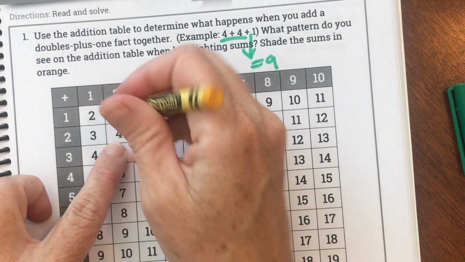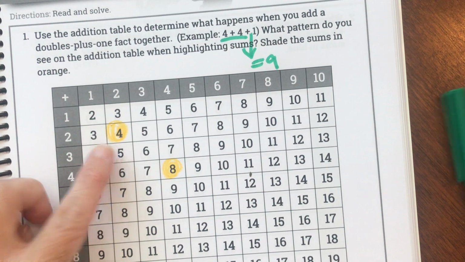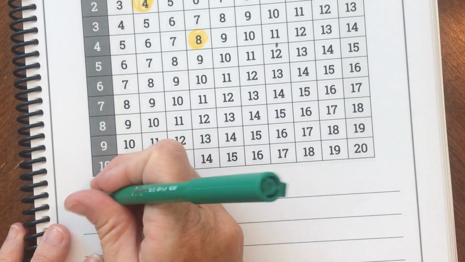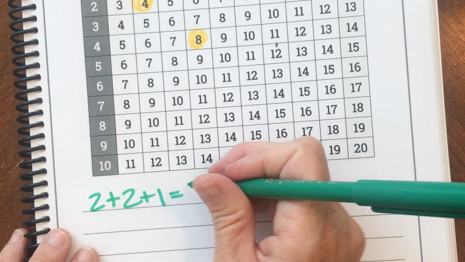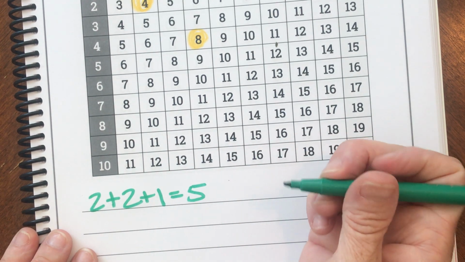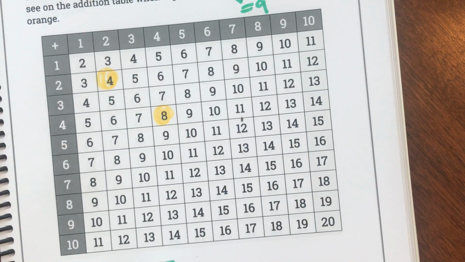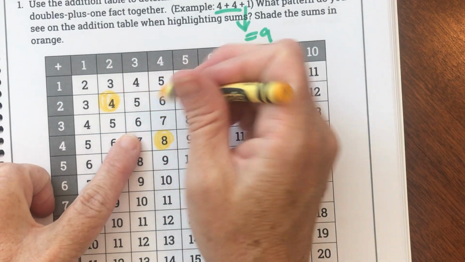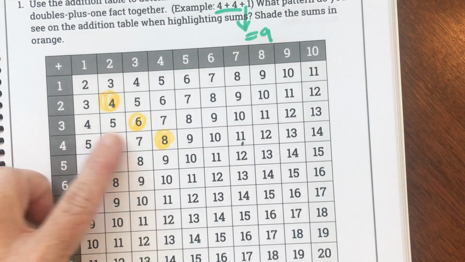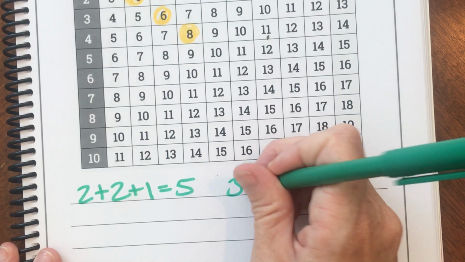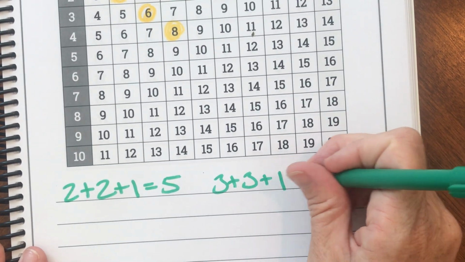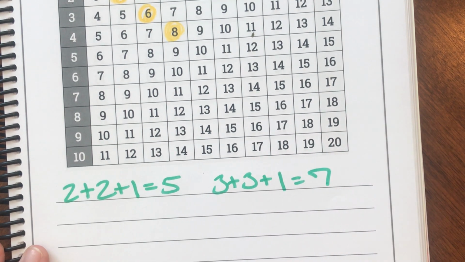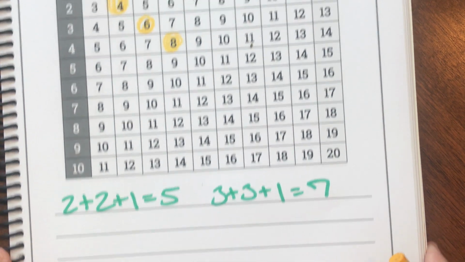So 2 plus 2 is 4, but then if we do 2 plus 2 plus 1, we get 5. Okay, let's do another double. 3 plus 3 is 6, but they want us to add 1 to it. So what do we get? 7. Oh, what are we seeing here?